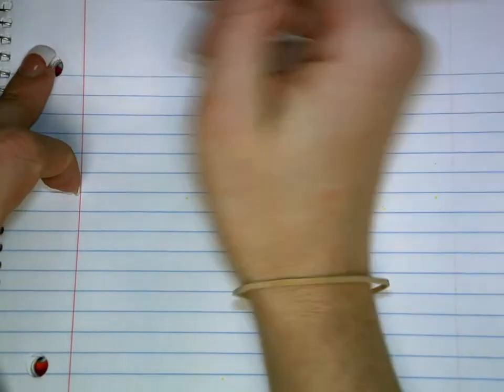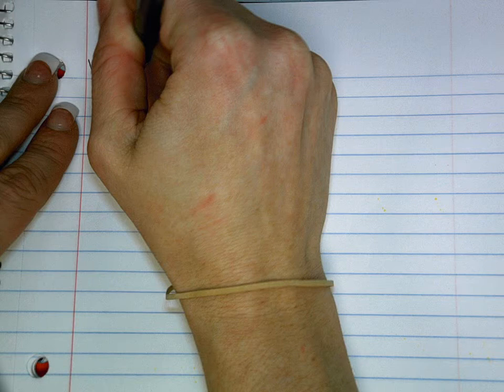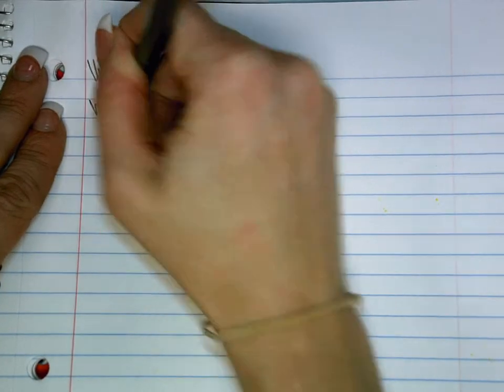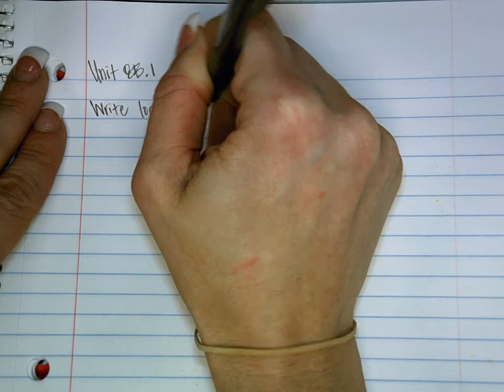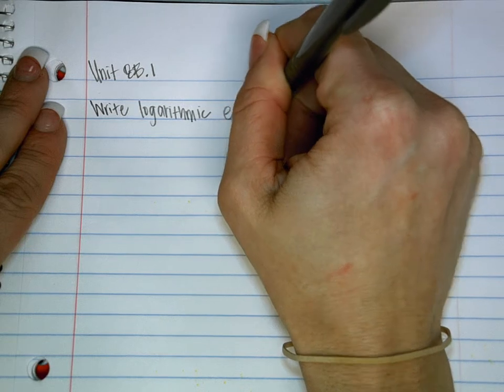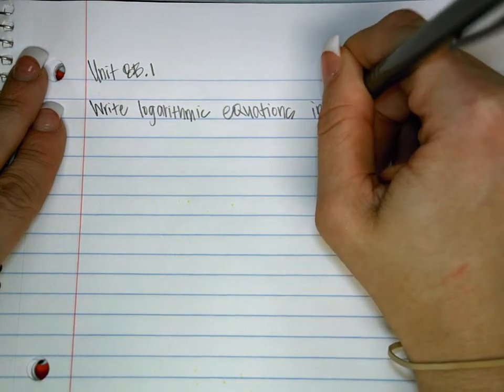Okay, so we are on Unit 8B now, 8B.1. And technically what we're doing today is we are going to write logarithmic equations. Write logarithmic equations in exponential form.